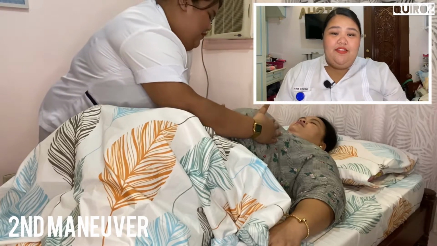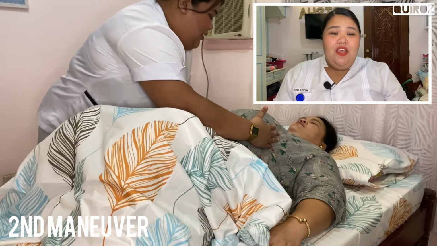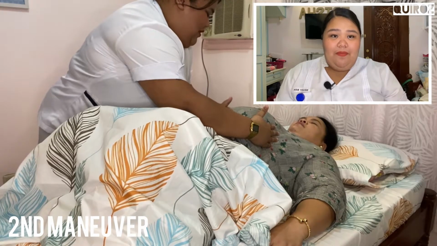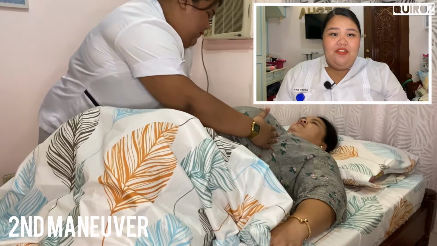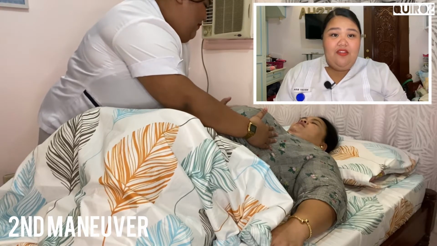Move the hands to the side of the abdomen with one hand in place to steady the uterus, and use the other hand to palpate the opposite side of the uterus with firm circular motion, and then repeat on the other side.